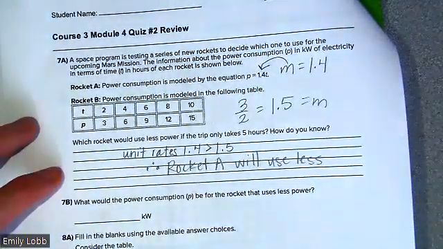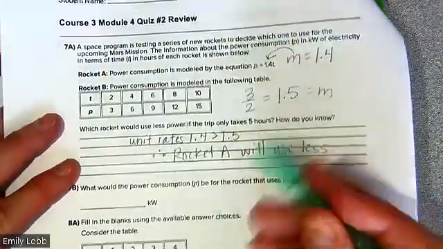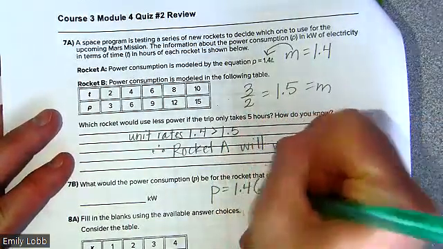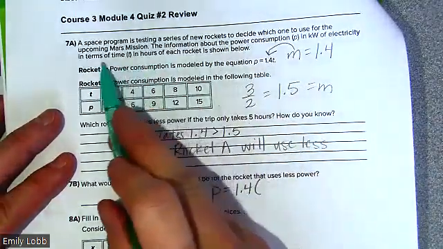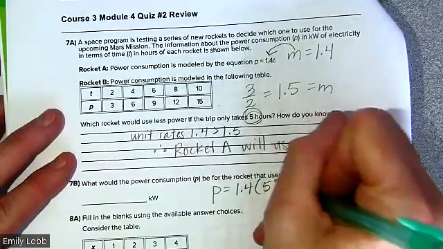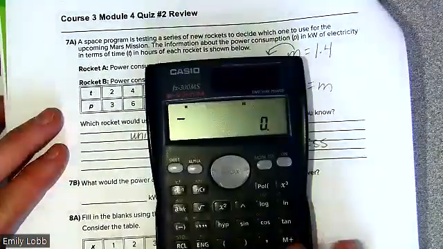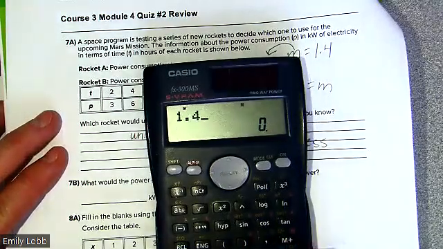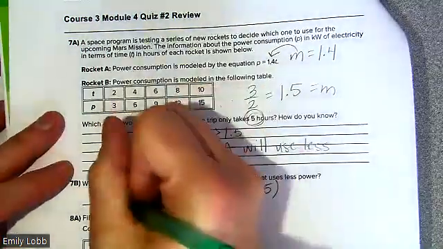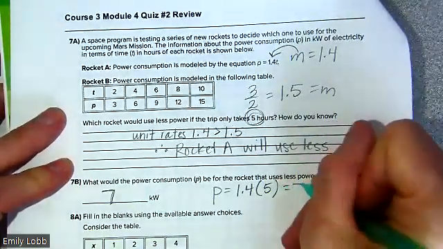What would the power consumption be for the rocket that uses less power? Well, here we would say P equals 1.4 times the amount of time, which was how many hours? 5 hours. So 7 is 1.4 times 5, 7. So my answer would be 7 here.